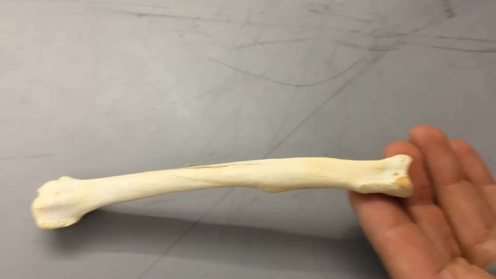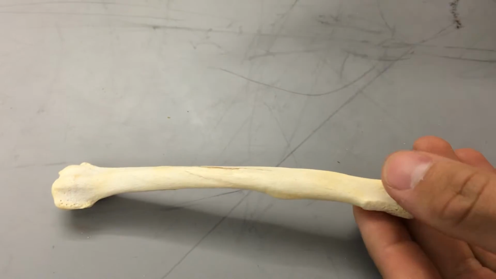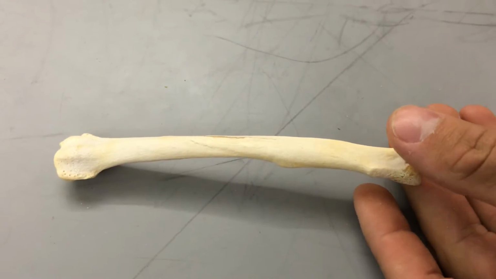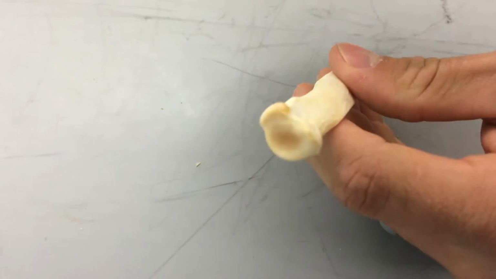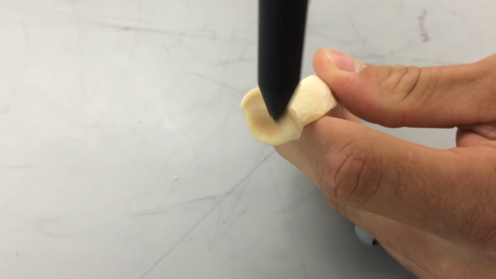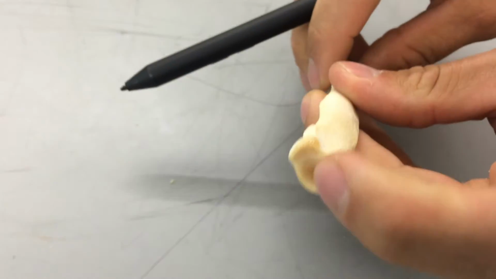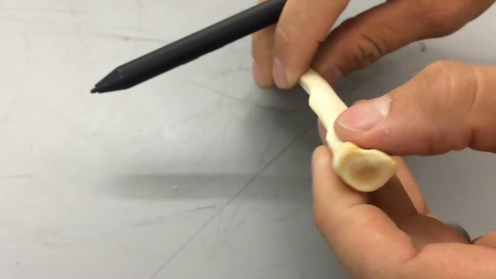Okay, so right here we have a radius, probably of a dog. We're going to go ahead and follow through on the study guide. First we have the fovea. Fovea means a depression or indentation. This is the fovea right here. And the fovea is going to be articulating with the ulna.